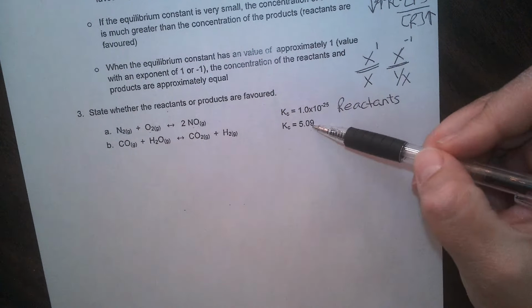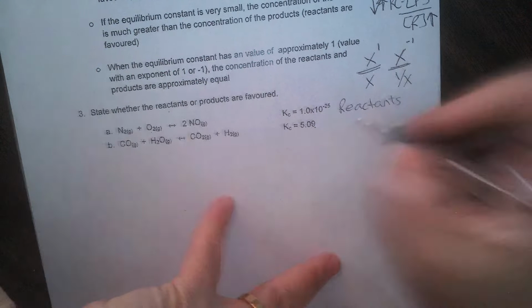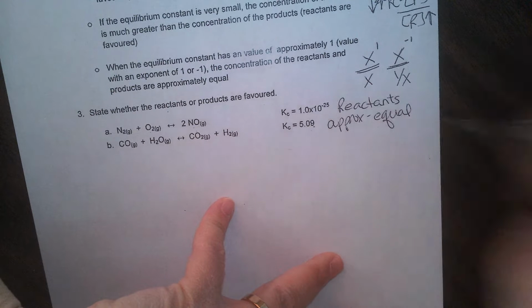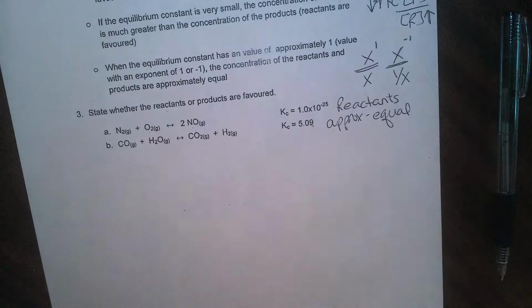So is 5.09 to the power of 1? So this is going to be approximately equal. Okay, do we understand that last third one? It would have to be 5.09 times 10 to the power of 2. It's no longer to the power of 1 or to the power of -1. Bigger than 1. Yeah, it's now considered small. Okay?